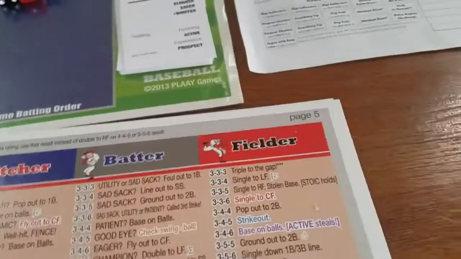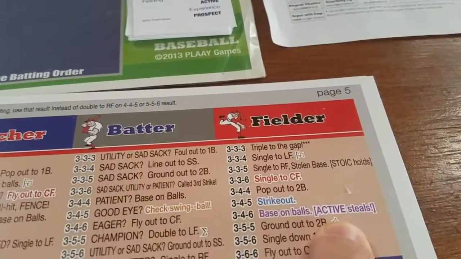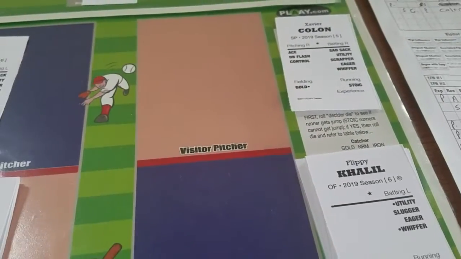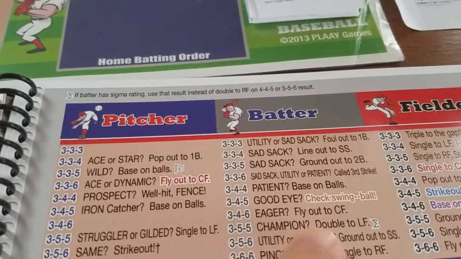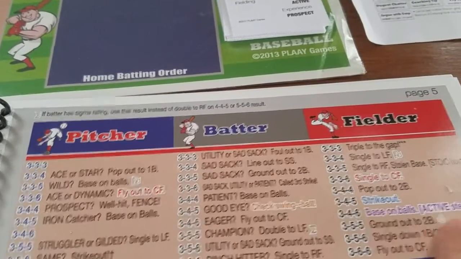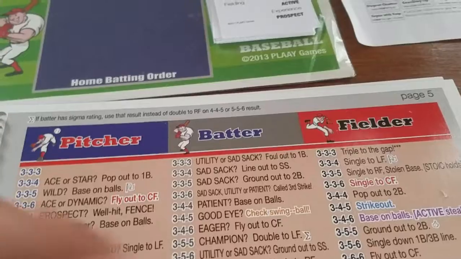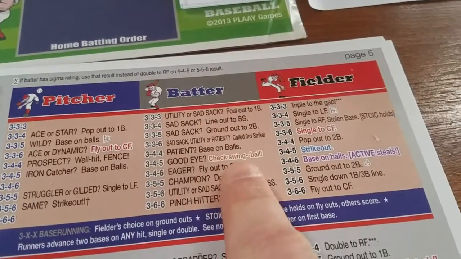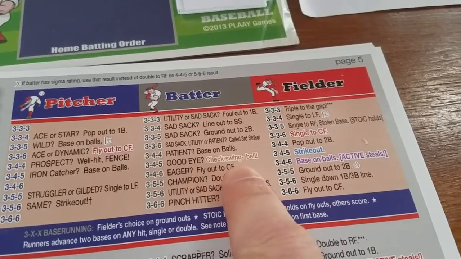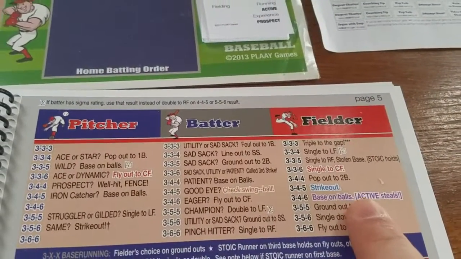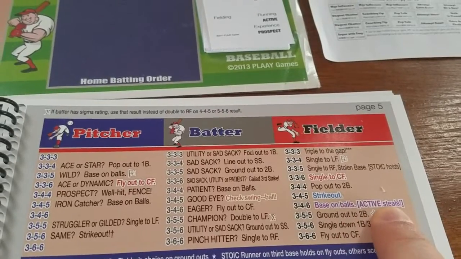And it says active steals. Active steals, but decider die is blank, but we used that already to see if he's eager. Now, people play this differently. Some people say you use the same decider die for the whole at bat. I like to re-roll the decider die once it's already been used. So it's already been used to determine if he's eager or not. So since that's gone by the wayside, in my opinion, and it may not be per the rules, but in my opinion, I re-roll this.